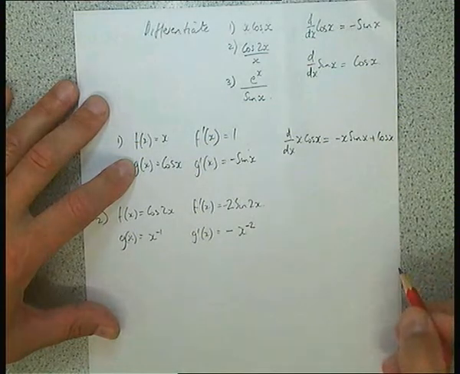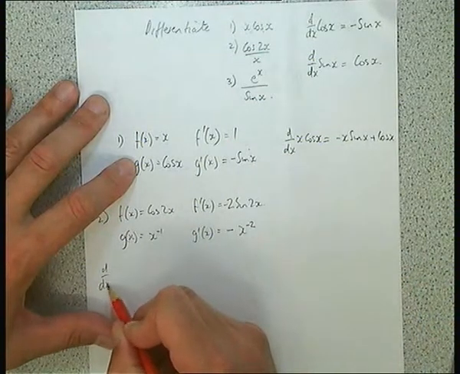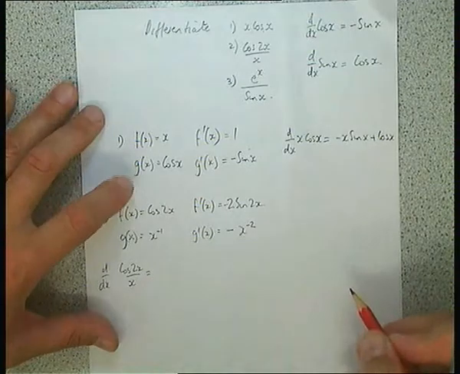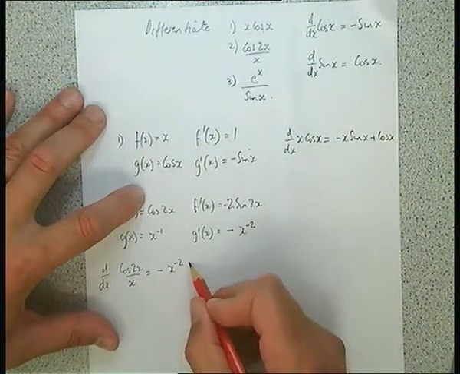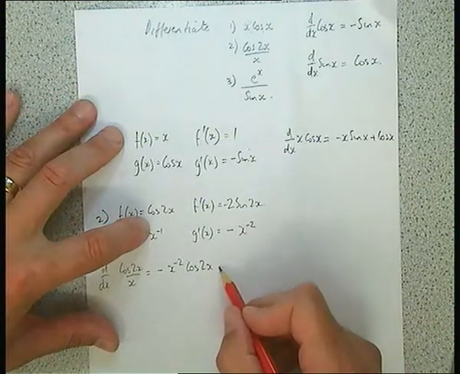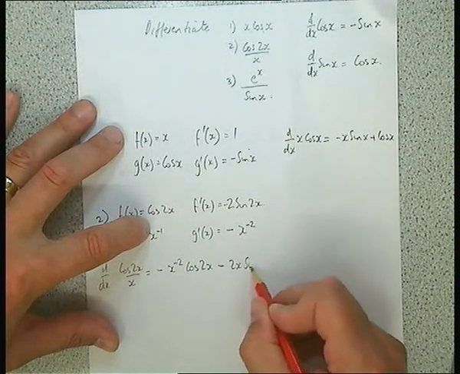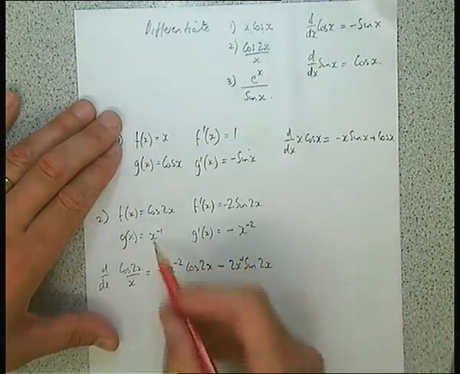So if I put those in again, d dx of cos 2x over x, we can use the product rule, so these two multiplied together, minus x to the minus 2 cos 2x, okay, and then these two together, so minus 2 x to the minus 1 sine of 2x.